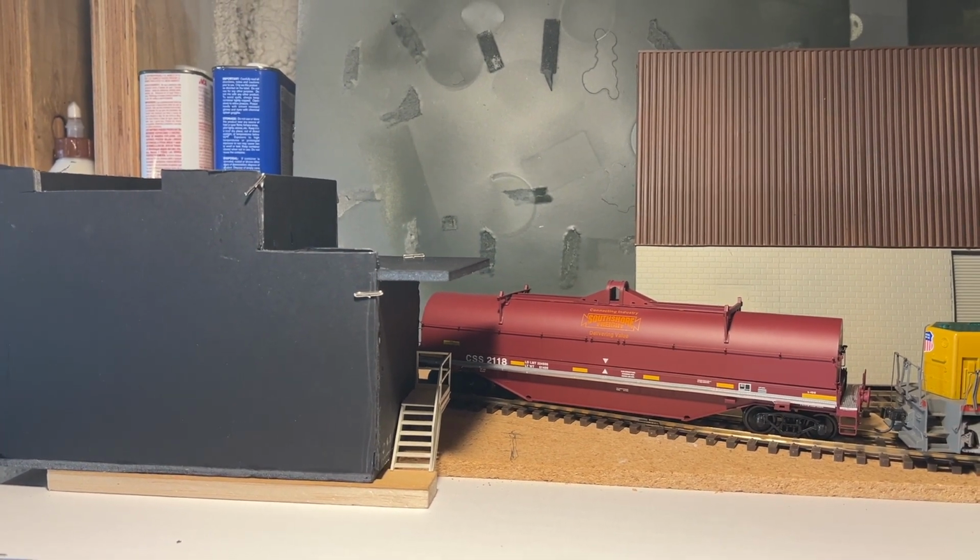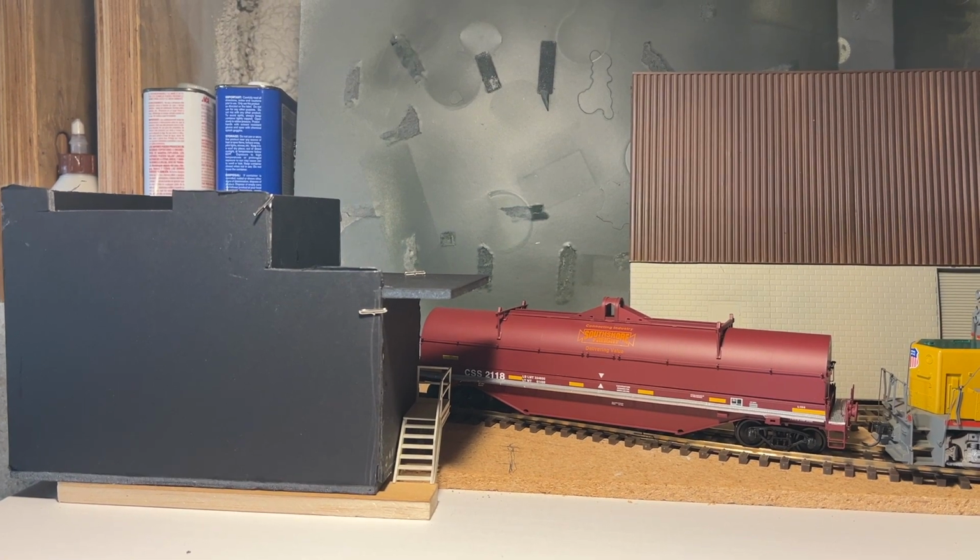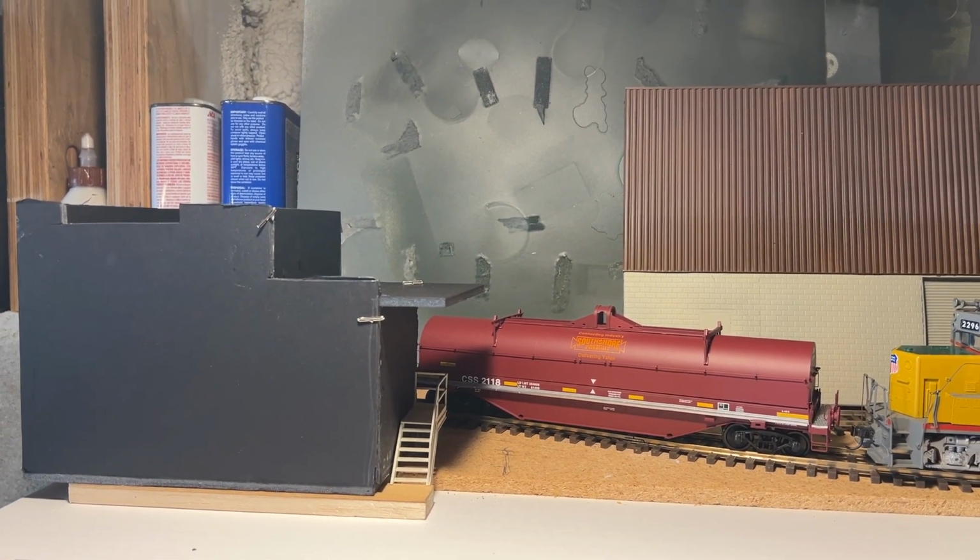So it'll be on to the next stage of making a more accurate shell, and then deciding how to clad it and how to work with it.